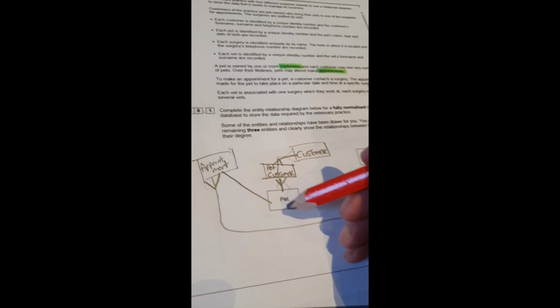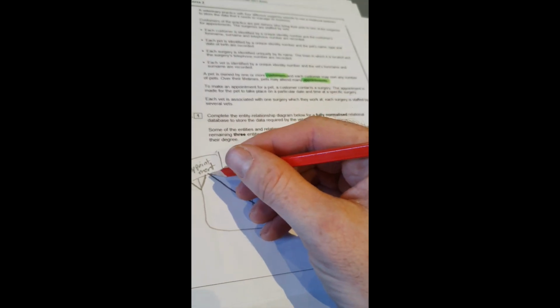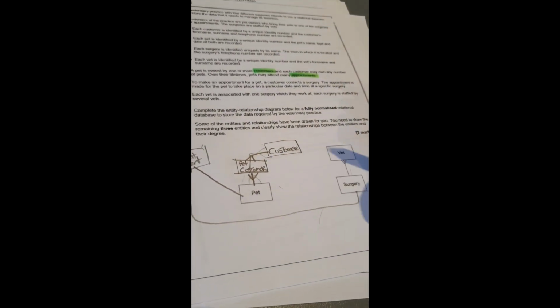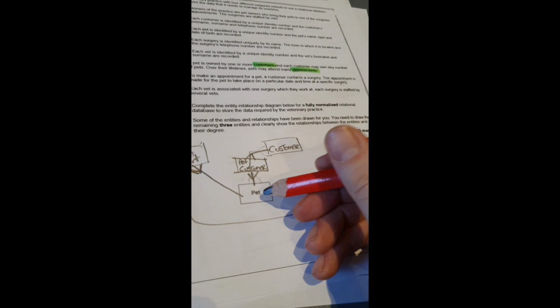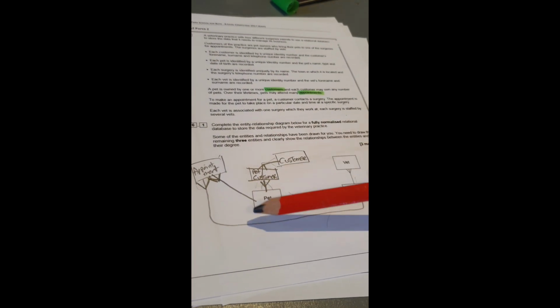Now, a pet to that one, we know there's a relationship there. Let's think about it. We've got doctors, you can have many appointments, dentists, gym, whatever. You can have lots of appointments, right? So it's no different here. A pet can have many appointments. An appointment can be for one or many pets? Well, to make an appointment for a pet, an appointment can only have one pet.